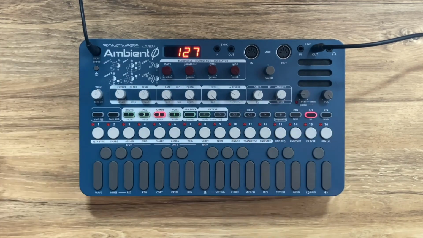So I had no idea what I was doing there. I was just messing around with knobs, freely exploring them, and I would really recommend doing the same.